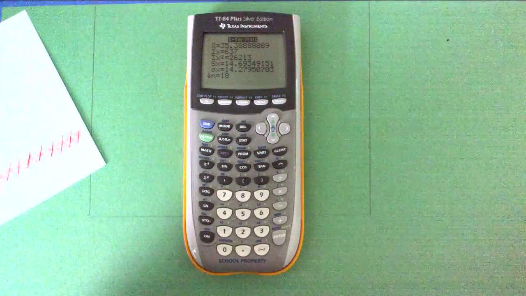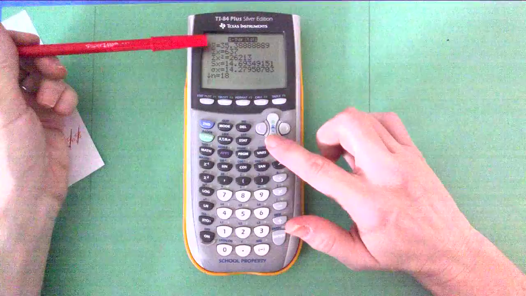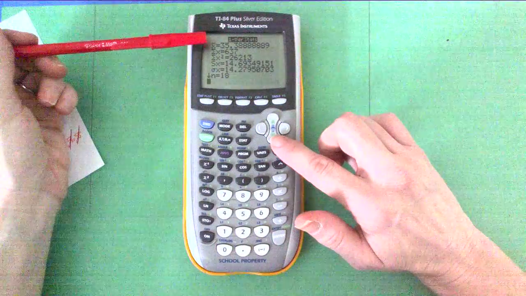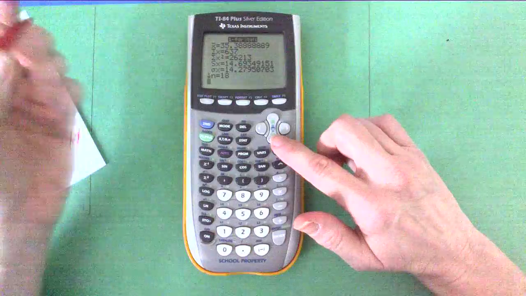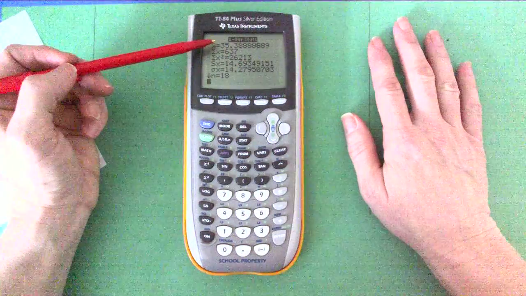Now, there's a lot on this screen you're not going to use, but just food for thought. The very first entry here, you see the x with the little bar? It almost looks like when you have a repeating decimal. X with that little bar on top is your mean, or your average.